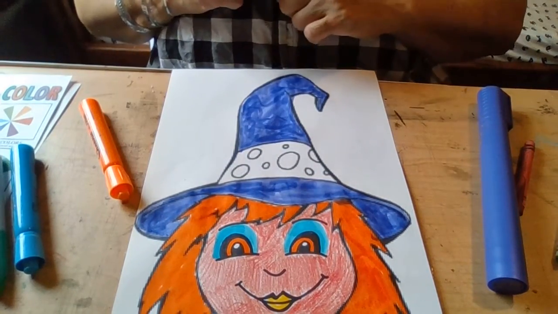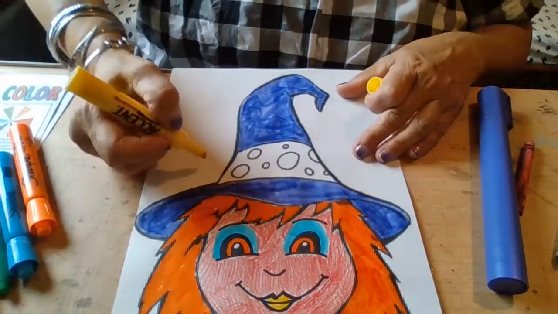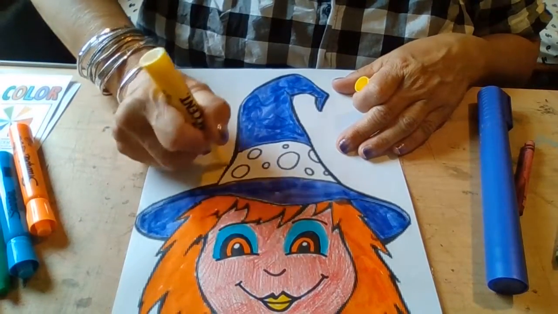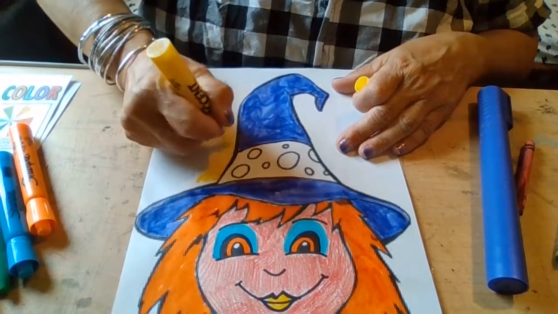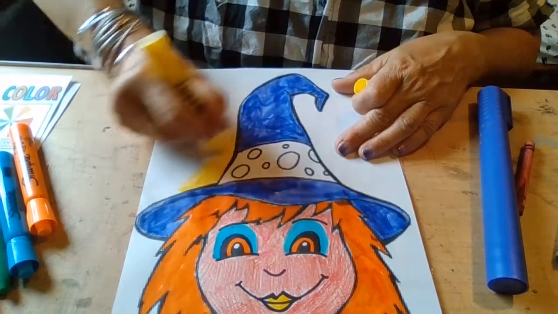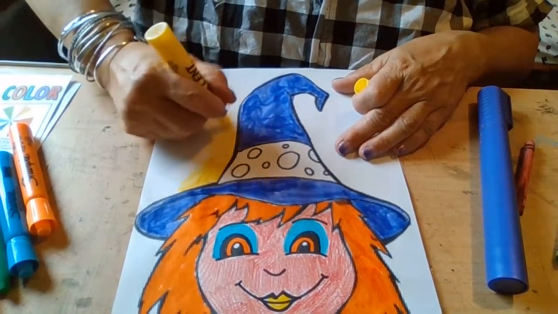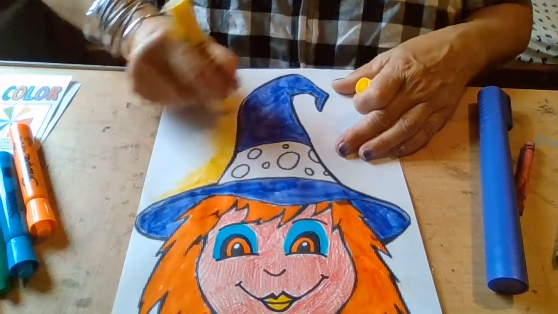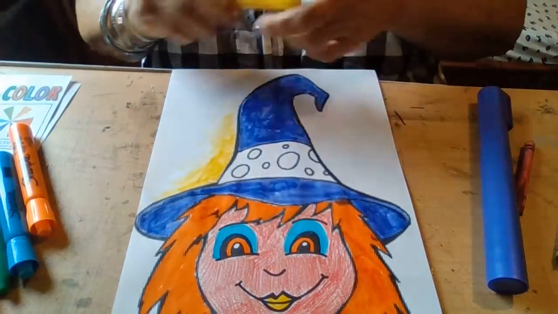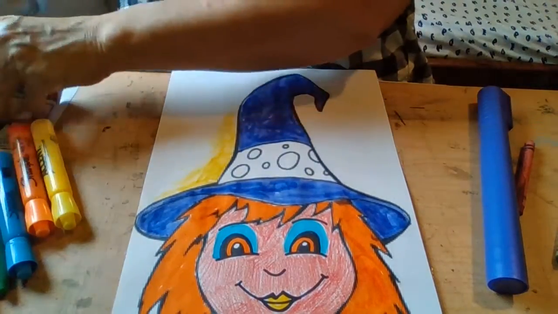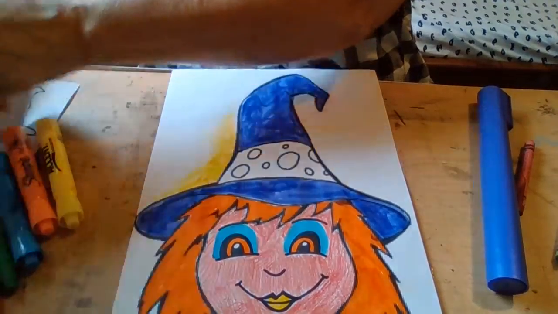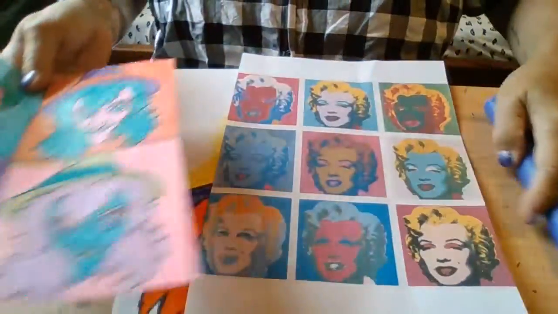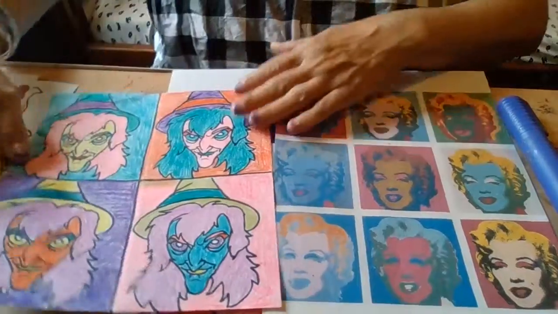And like I said, you can make 4 of these and then piece them together, tape them together so that you have a nice big version of this art project. And of course you would continue with your yellow on the back. So that's our Andy Warhol Witches.